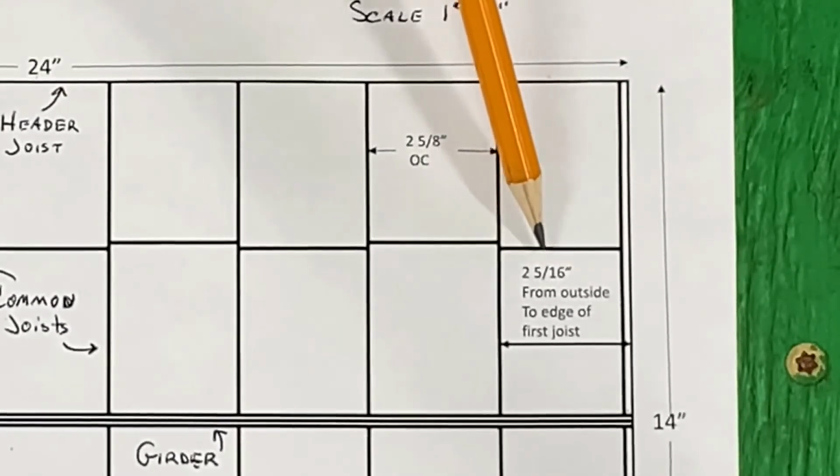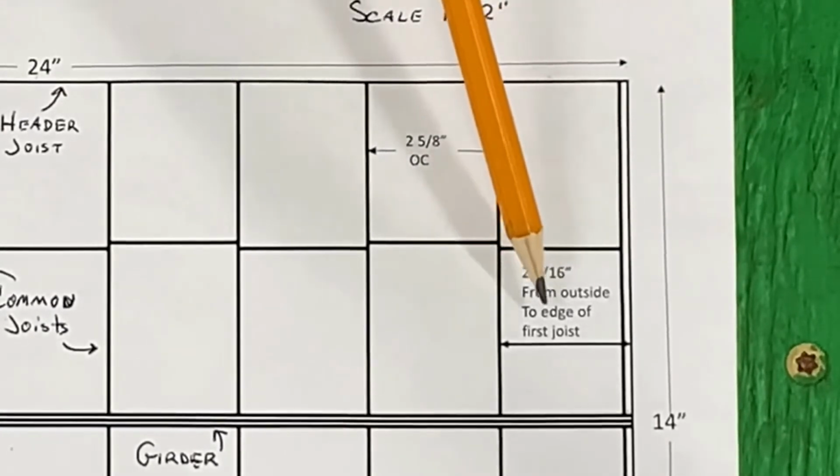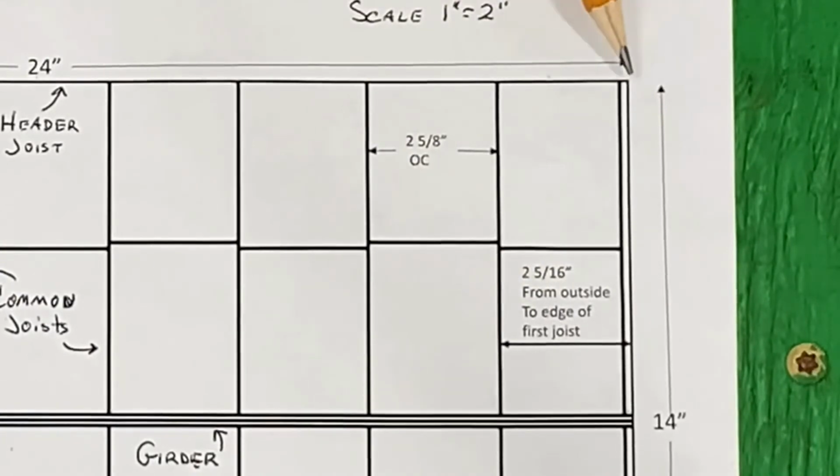Got a note here, 2 5/16 from the outside of the edge to the first joist. What's that mean is the outside of the building here, outside this rim joist, if you're locating on center, because it's 2 5/8 on center from common to common to common to common, that's adjusted to the 2 inch scale for our building. So from the outside to this very first edge is going to be 2 5/16.